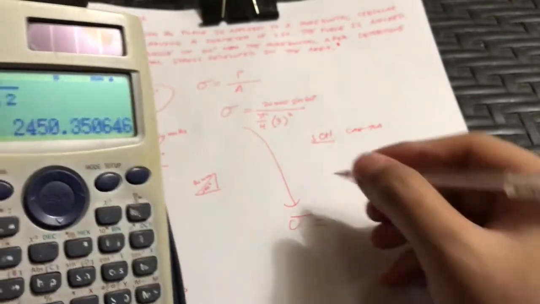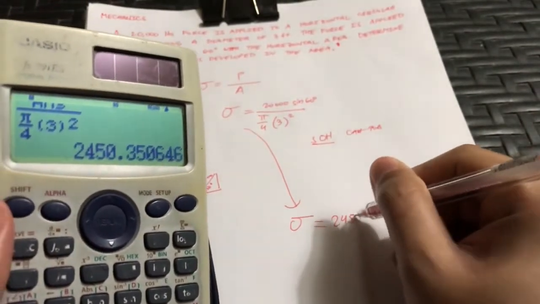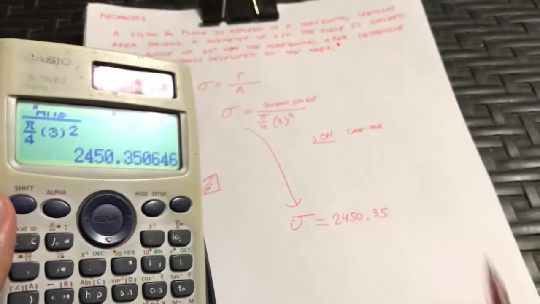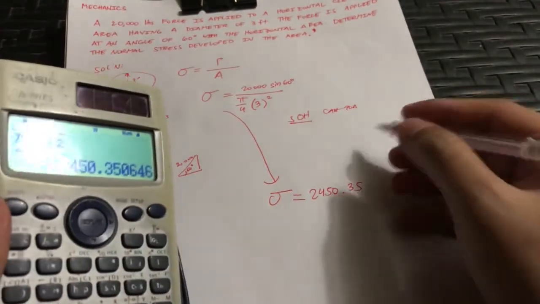Now we have 2450.35, with a unit of pounds per feet squared.